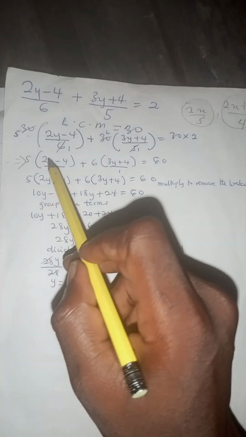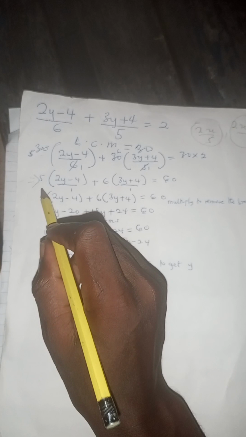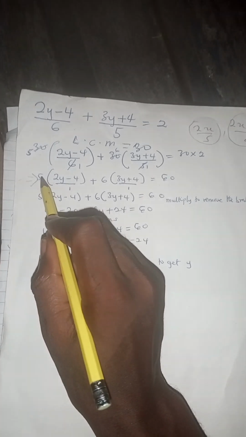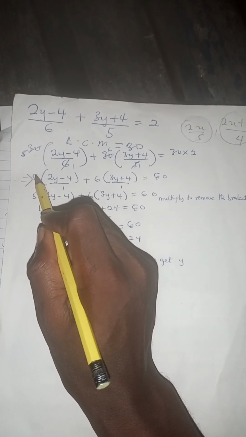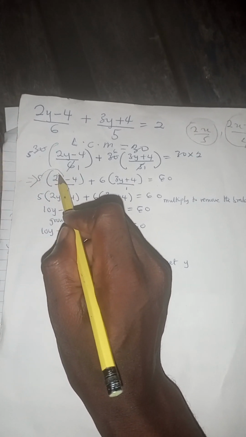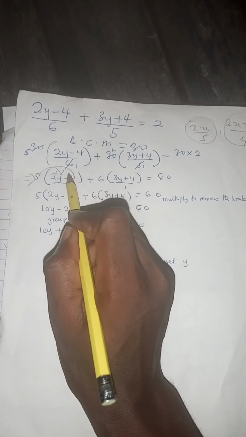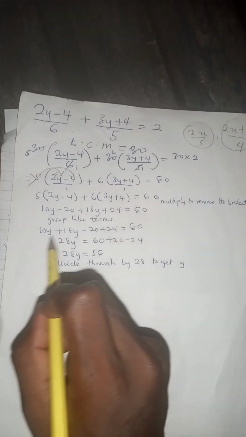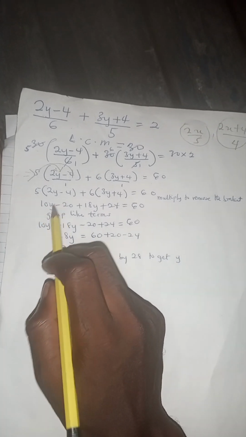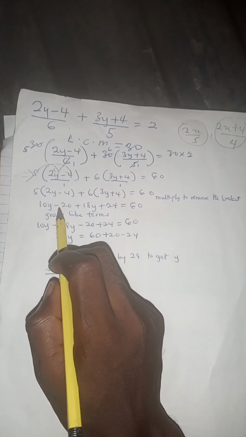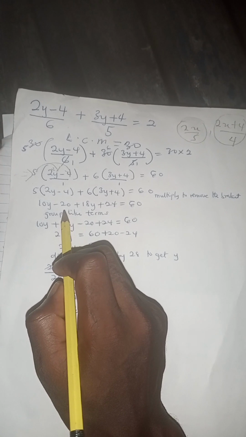So we apply removing of brackets. When you have a term outside, 5 here, multiplying the bracket, the 5 will multiply the 2y, then this 5 again will multiply the 4. That is how come we are having 5 times 2y giving us 10y, then minus 5 times 4 will give us 20.